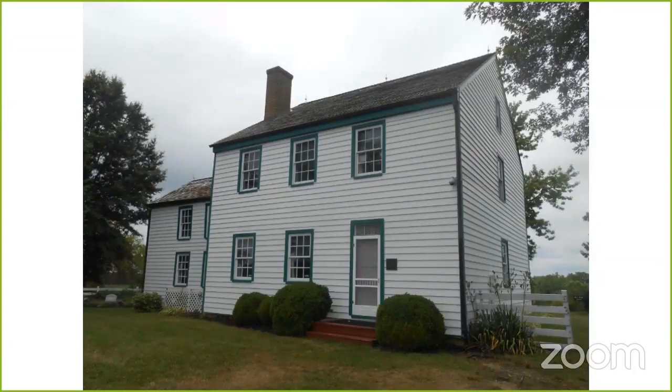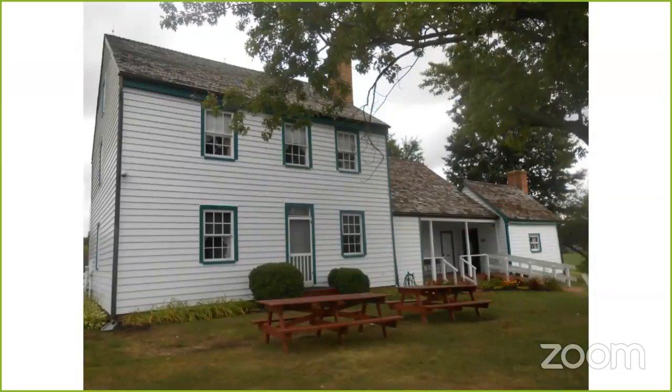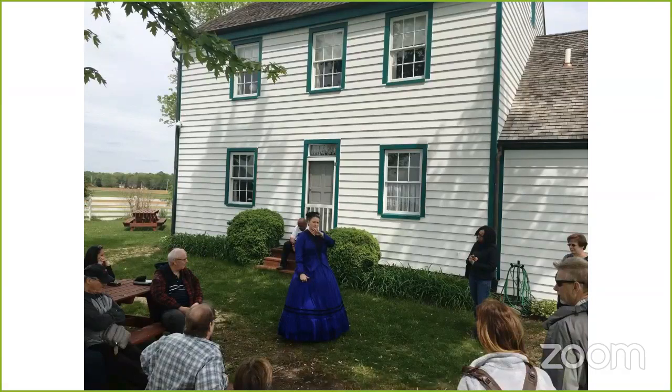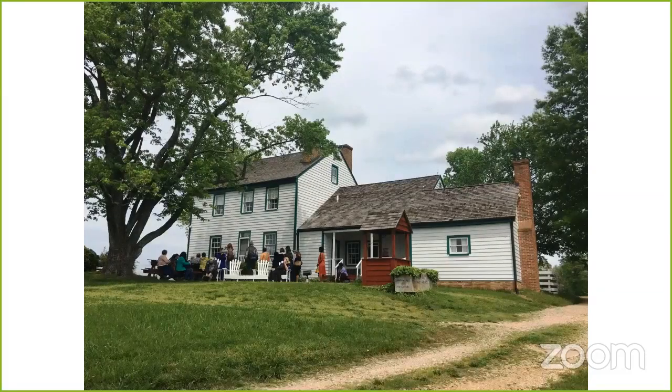Just different photos I've taken from different trips out here. Again, I've been out here several times. And kind of like the Surratt House, the historical interpreters are dressed in period costumes, and they give you tours of the house.